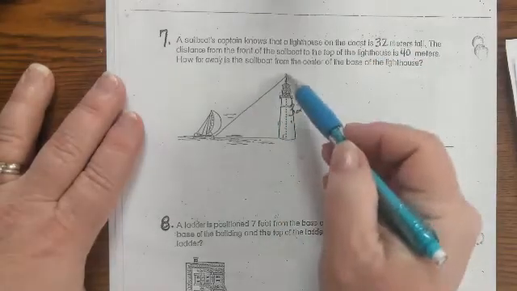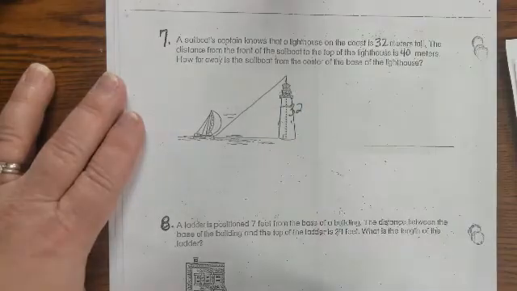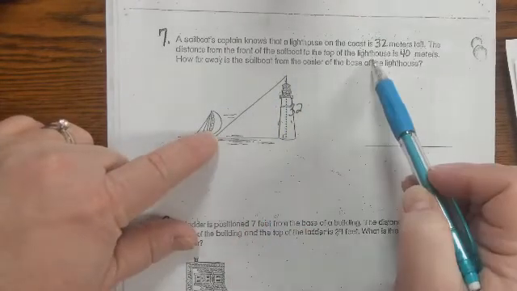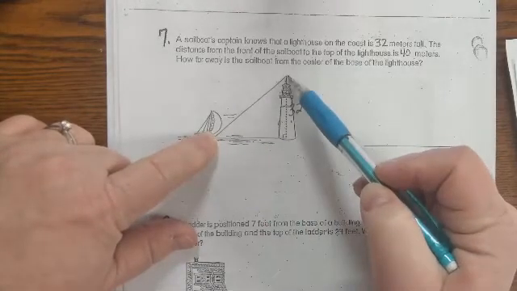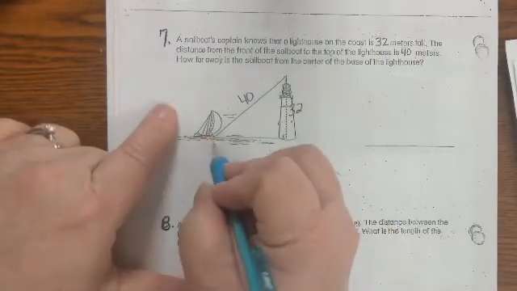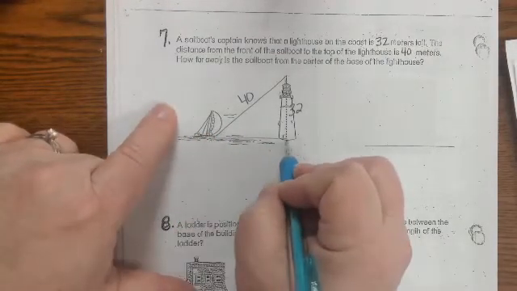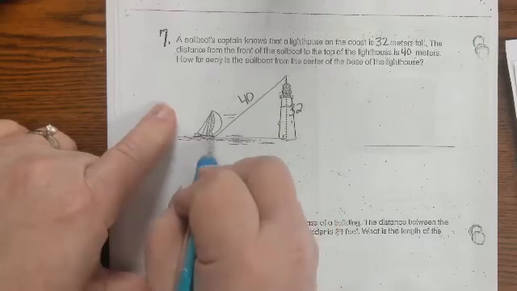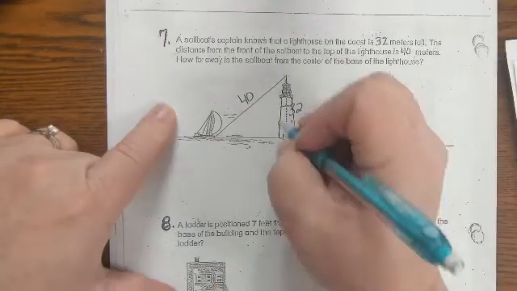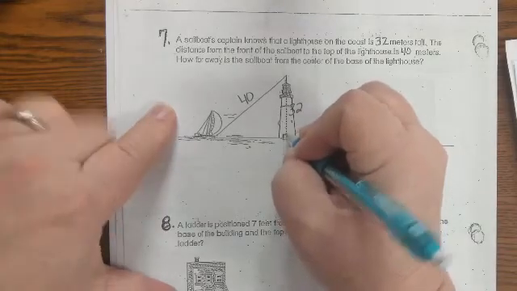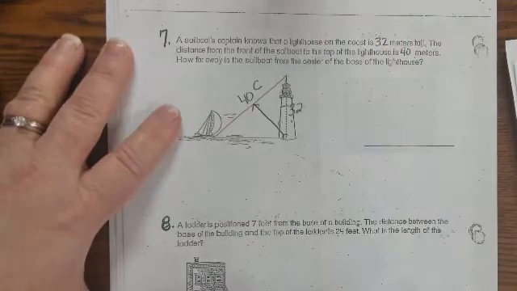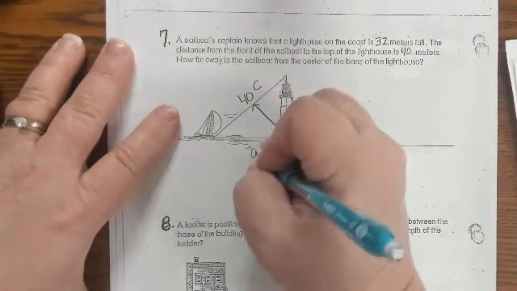Okay, if you notice, it's forming a right triangle. It says the distance from the front of the sailboat to the top of the lighthouse is 40 meters. Well, that obviously is this part here. They want to know how far it is from here to here, the base of the lighthouse to the sailboat. So this is what you're looking for right here. Now if you notice, here's your right angle. So if I draw my arrow like we've asked you to do, that will identify this as C, and I can make this A and this B.